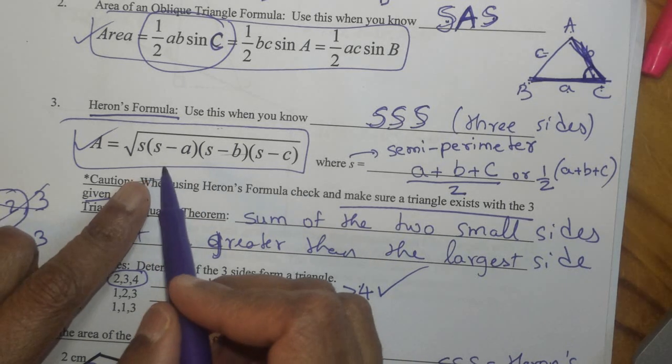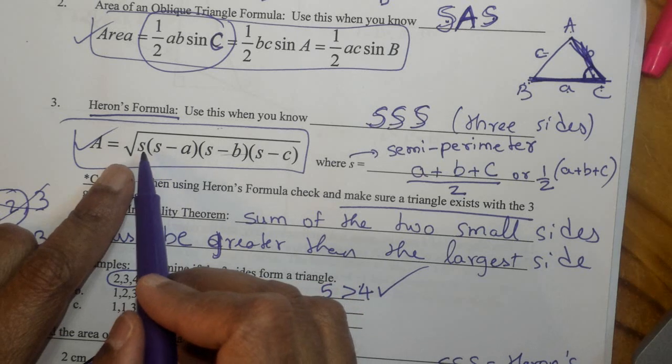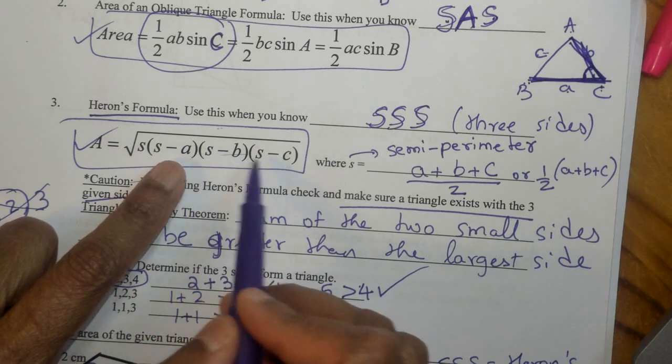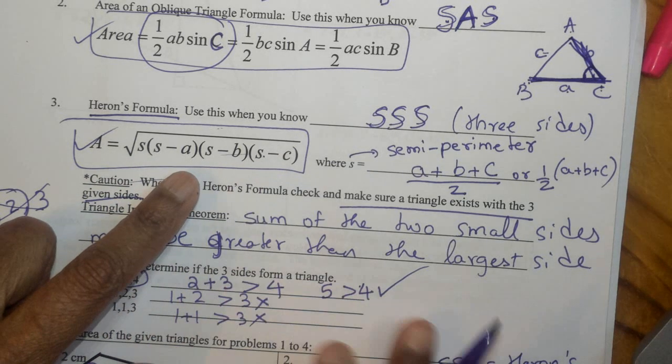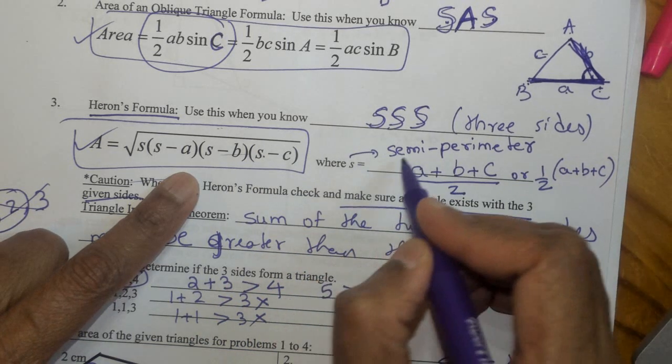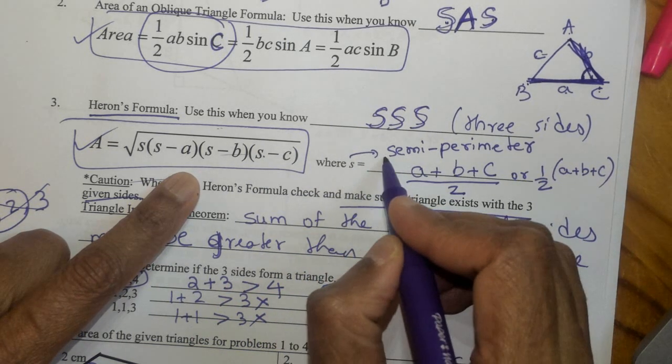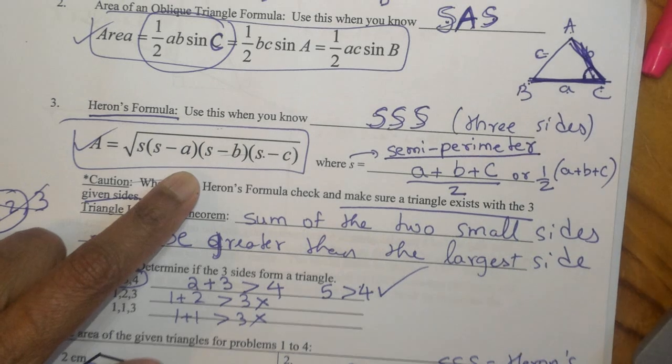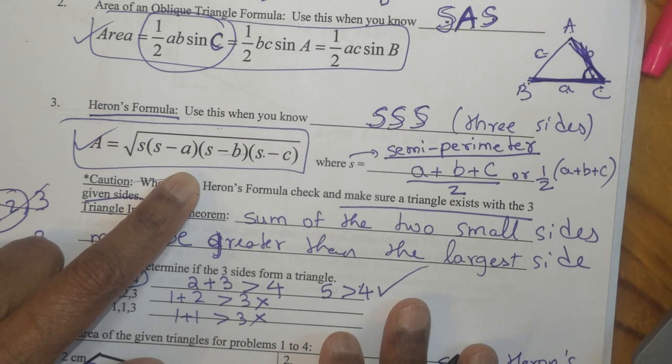But what else do you notice? You also notice that it has a small alphabet S. What does that stand for? That stands for something called the semi-perimeter, where S is the semi-perimeter. What do we mean by semi-perimeter?